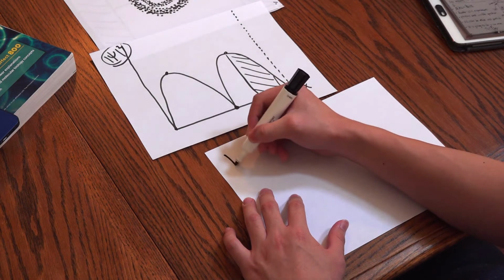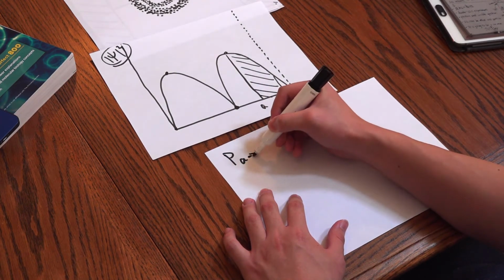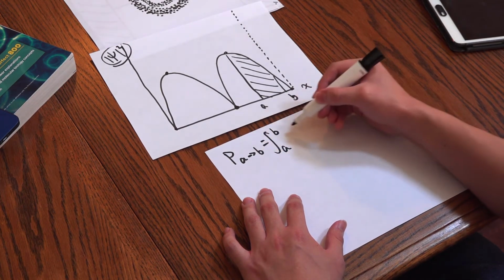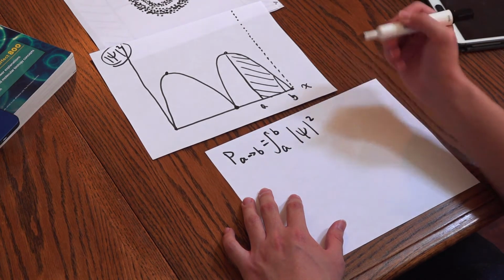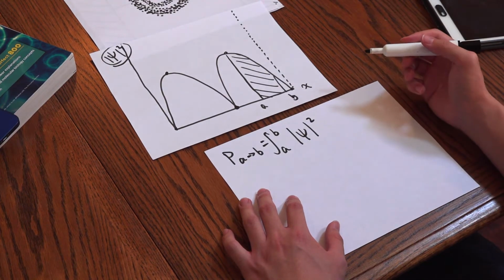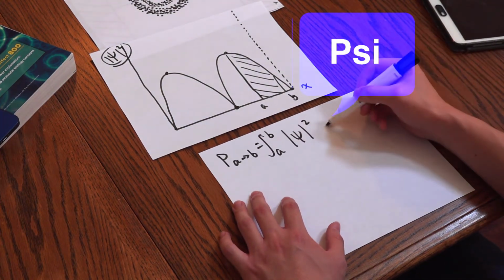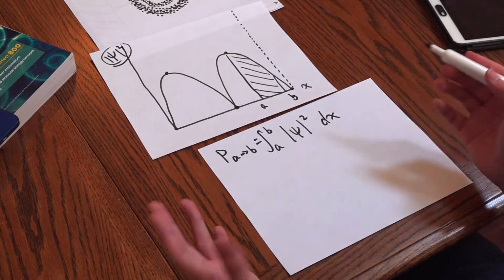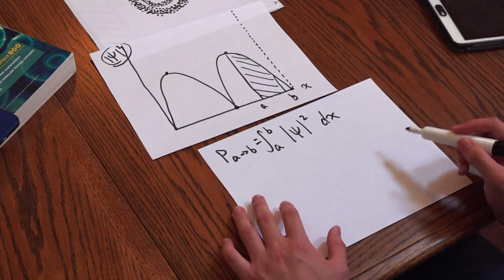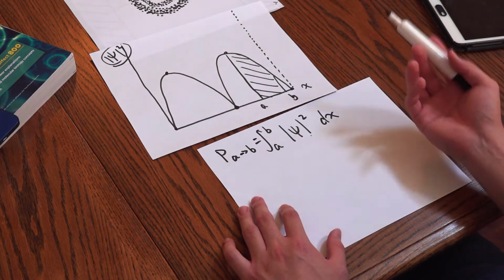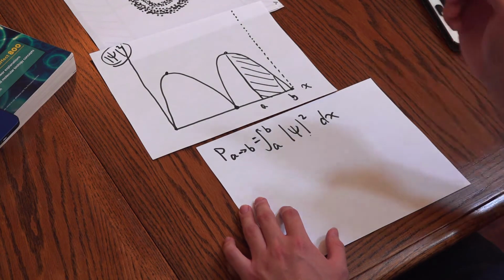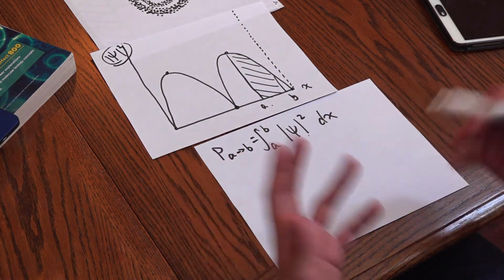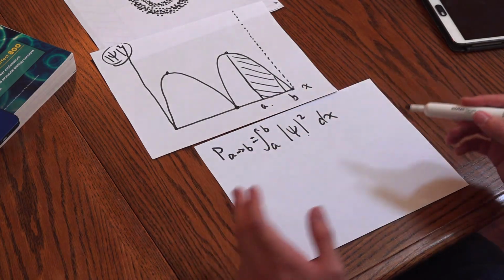So as we can see, the probability of A to B is going to be the integral from A to B of the squared psi function, the wave function, dx. There might be a specific equation for your psi function, and you just square it first and then take the integral of it, and then you can find the probability that it will occur between the interval A to B. So this is how we can actually utilize this relation in real life.